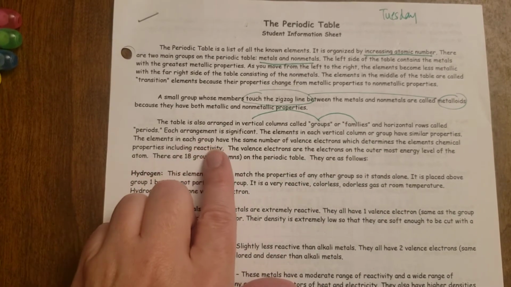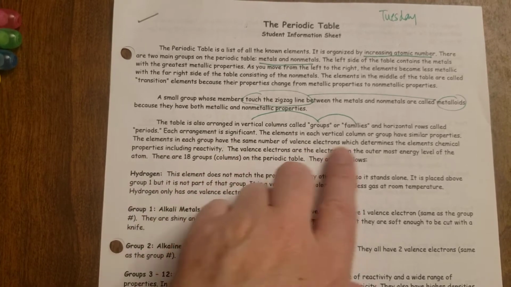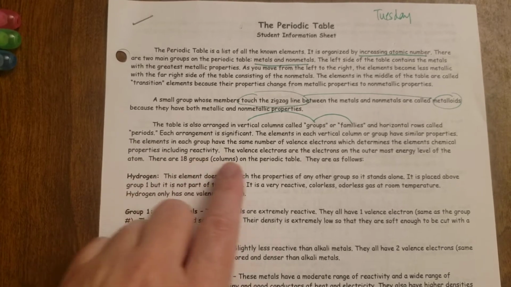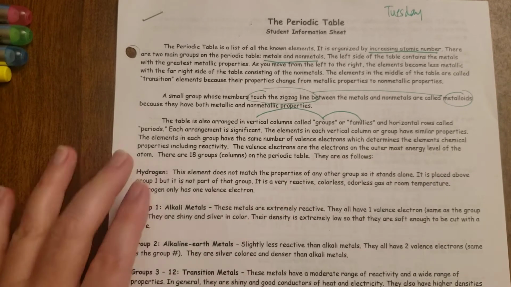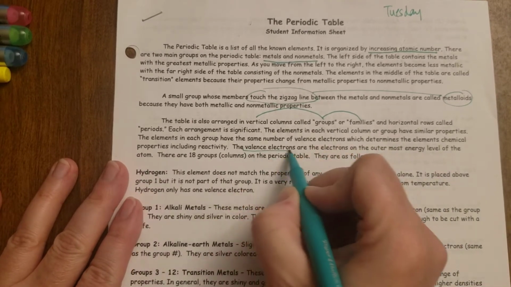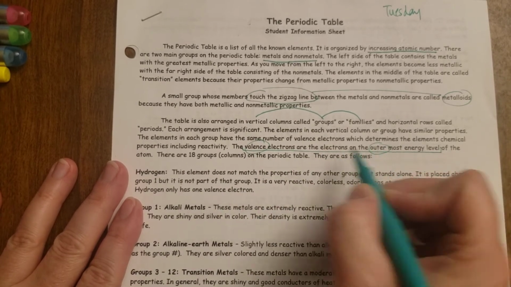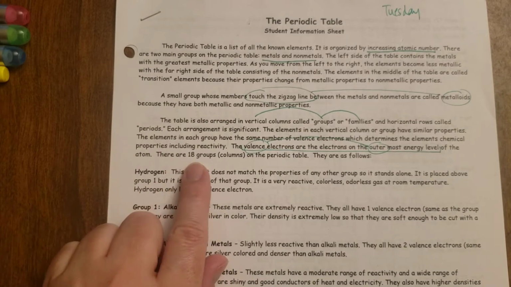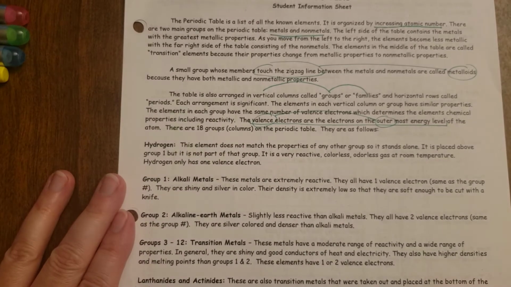The elements in each group have the same number of valence electrons, which determines the element's chemical properties, including reactivity. The valence electrons are the electrons in the outermost energy level. We've been studying that. So valence are the outer electrons. There are 18 groups or columns on the periodic table. All right, so let's get into each group.